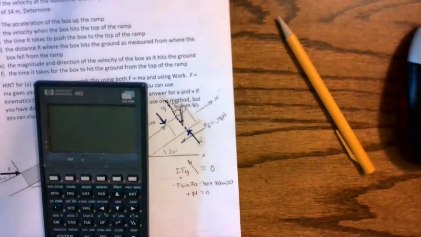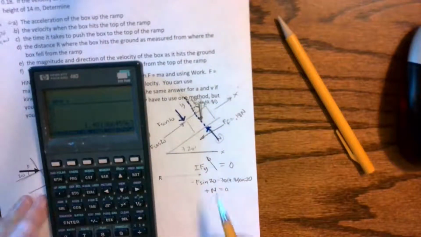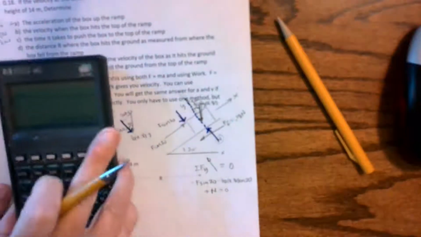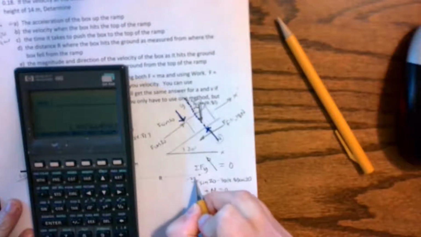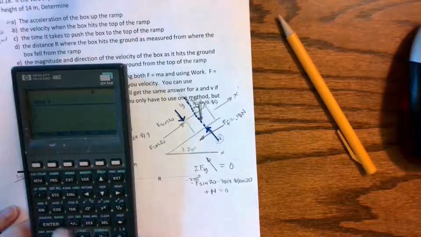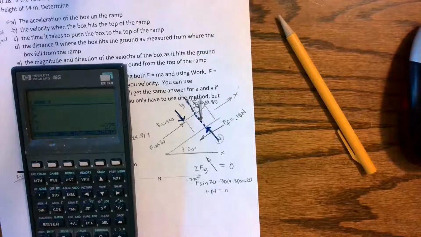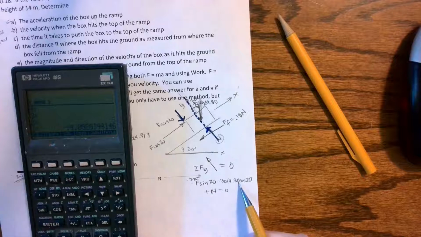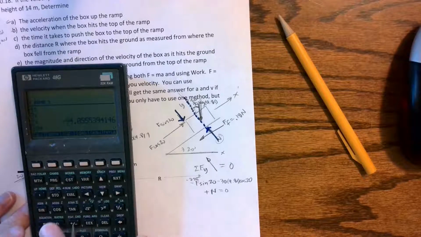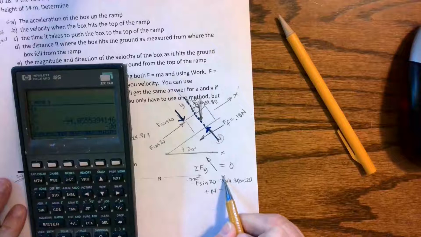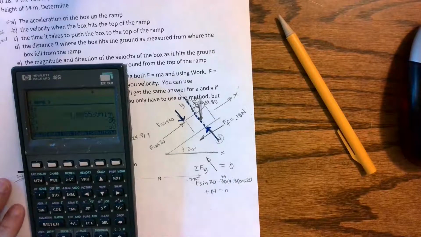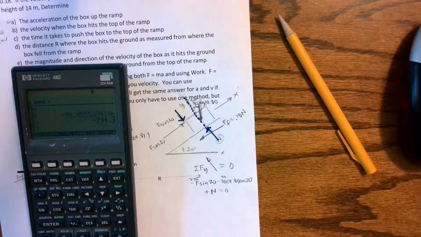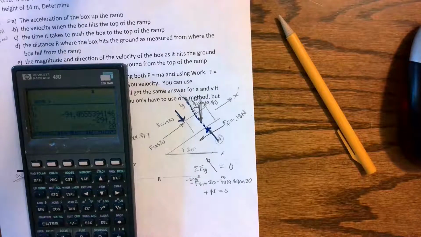So let's pull this out. F was 275, so negative 275, enter, multiplied by sine 20, and then negative 30, that's my mass, times G, 9.81, and it's not the full amount, but it is 20 degrees cosine.